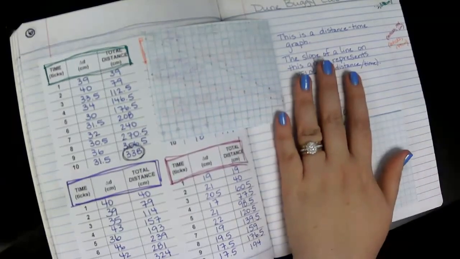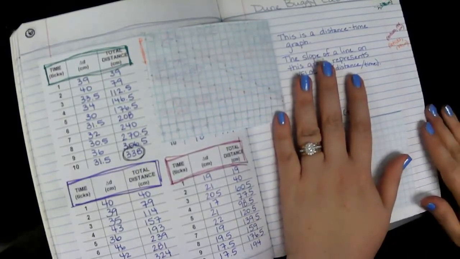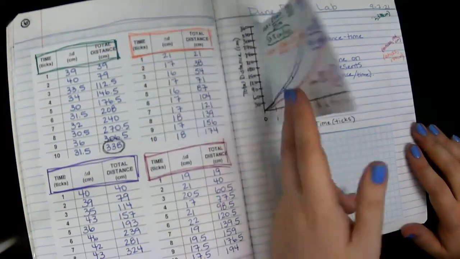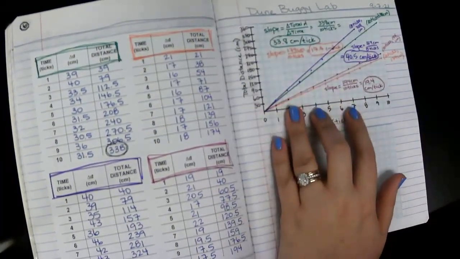So what we've just created is called a distance time or a position time graph, and the slope represents the velocity. So now let's go back to those questions.